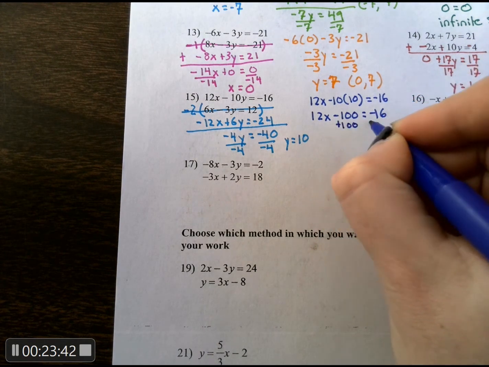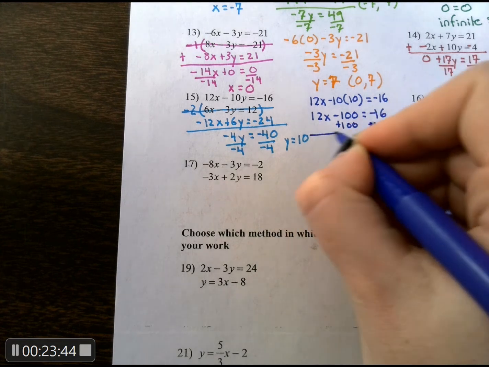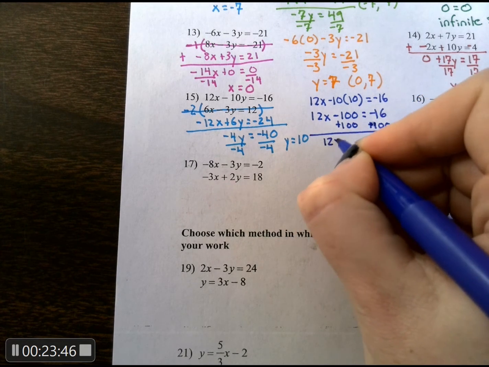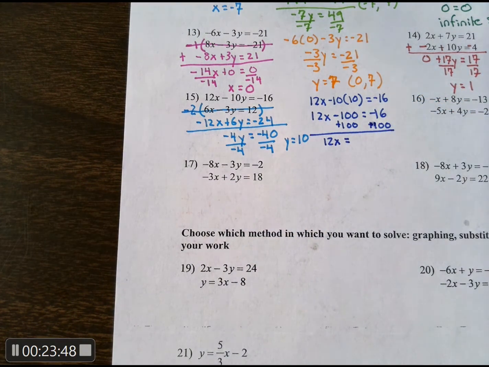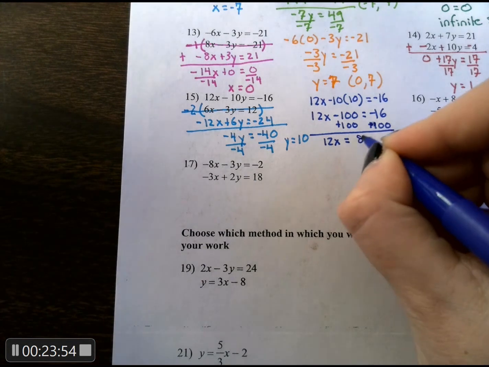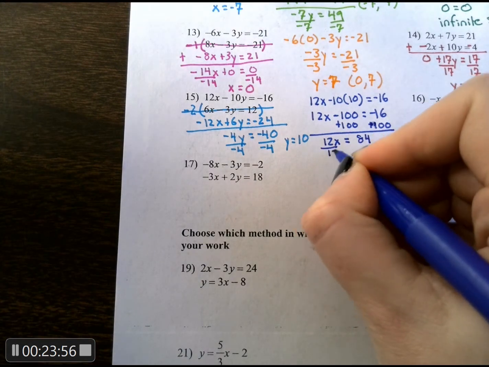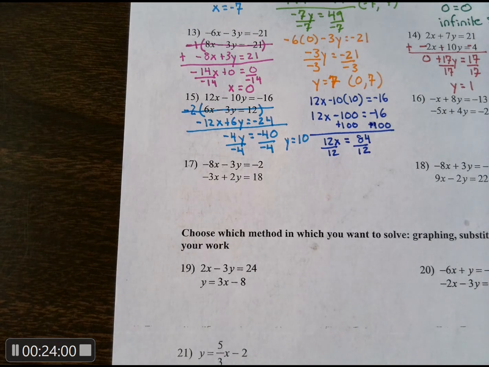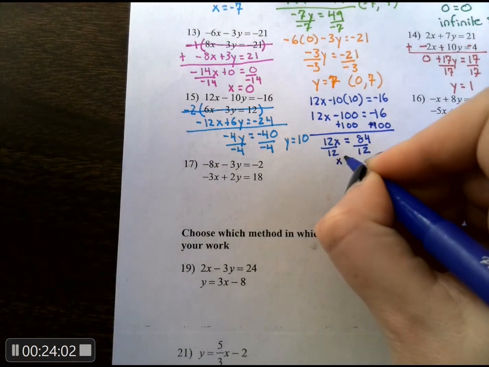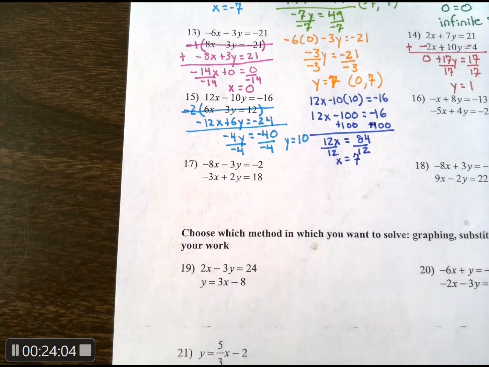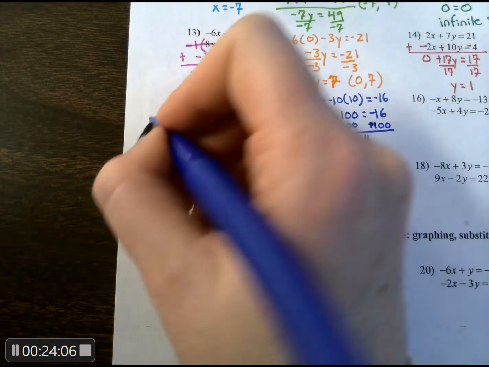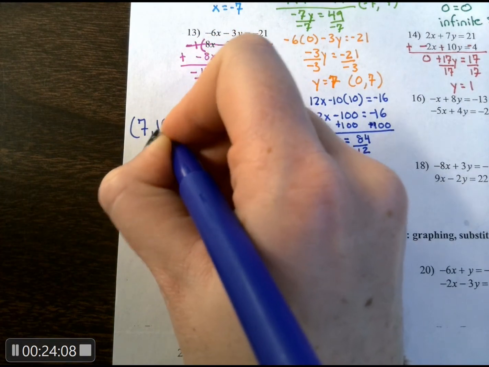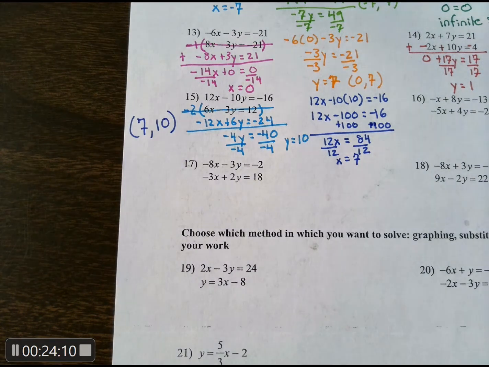I'm going to add 100 to both sides to get 12x equals, I think this is supposed to be 84. Yep. Then divide by 12. So x equals 7. So then our coordinate point is going to be 7, 10.